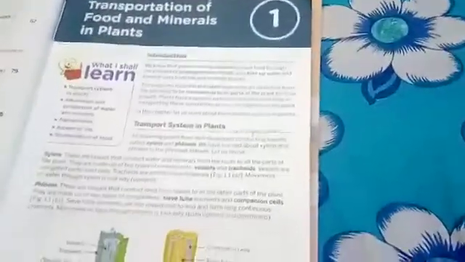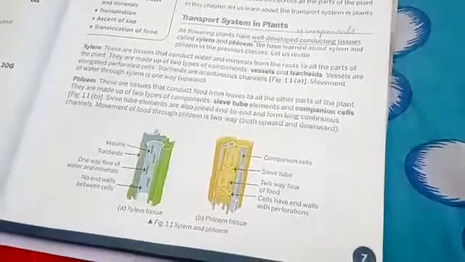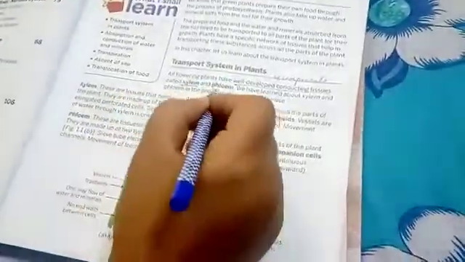So what happens? The transport system in plants includes well-developed conducting tissues. What do the conducting tissues do? They help in conduction of water and minerals from the roots to the aerial parts of the plant. Now, how does it happen? By the help of xylem and phloem. The xylem and phloem are the two types of conducting tissues.